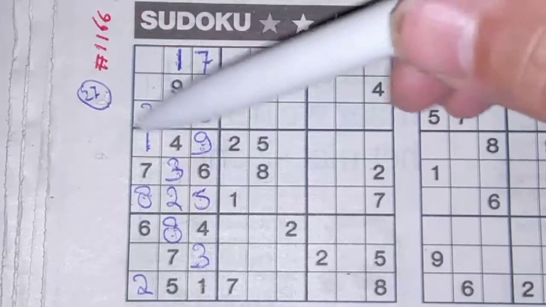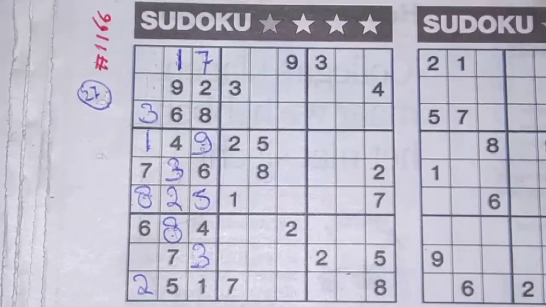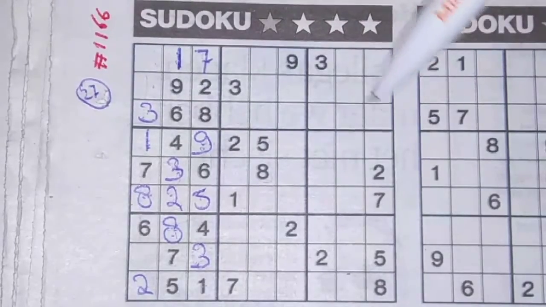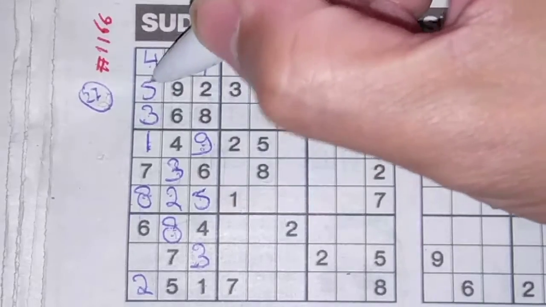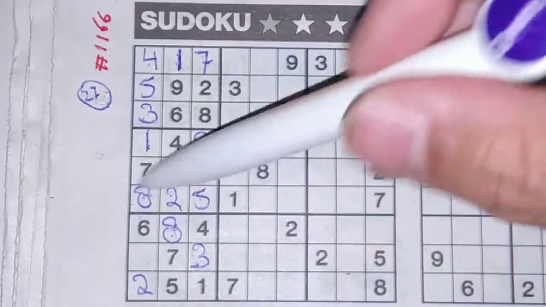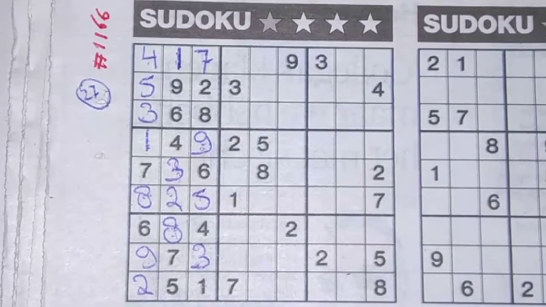2 numbers left in this big square for the numbers 5 and 4. 4 or 5, we see here 4, no 4 there. 4 should be here, and the 5 goes there. 1 number left in this big square for the number 9. Alright.